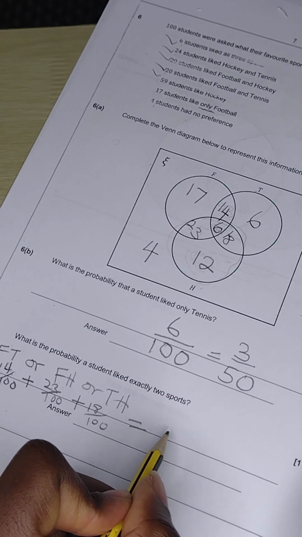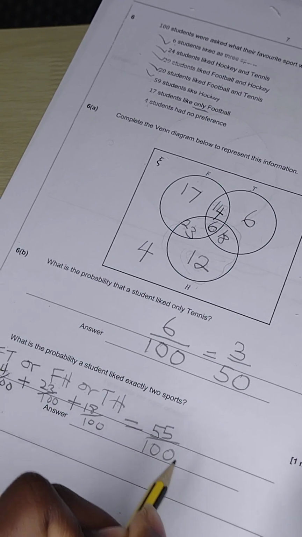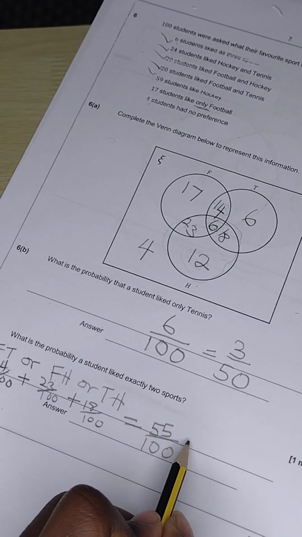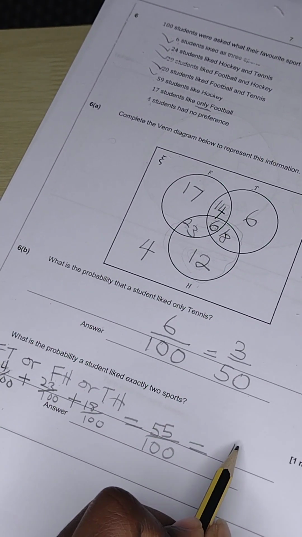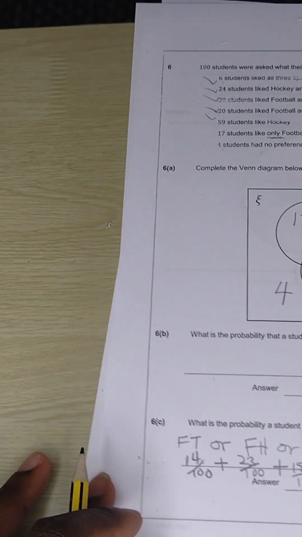And then if we add all those together, you should get 55 hundredths. And if you want to simplify that, 11/20.